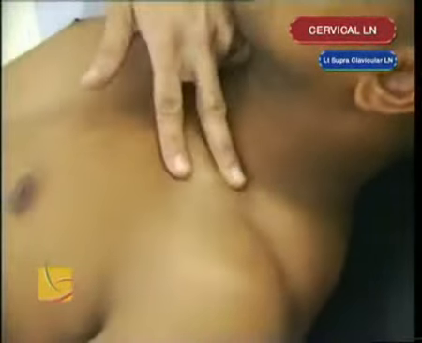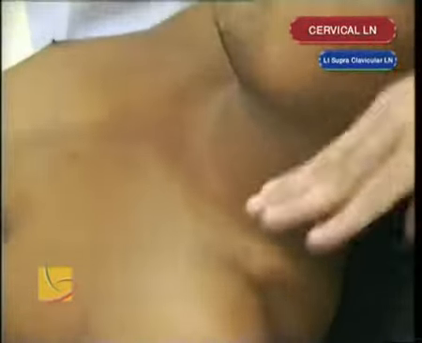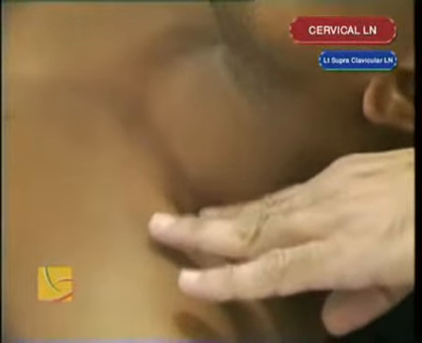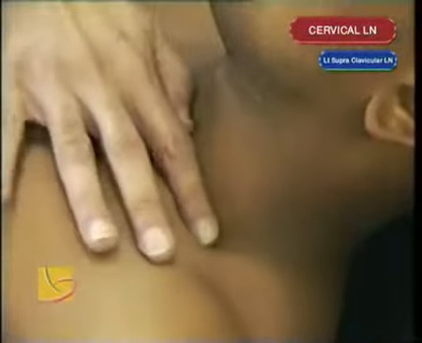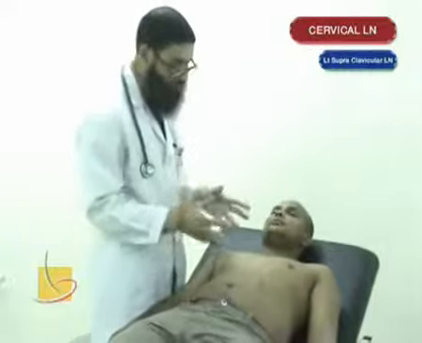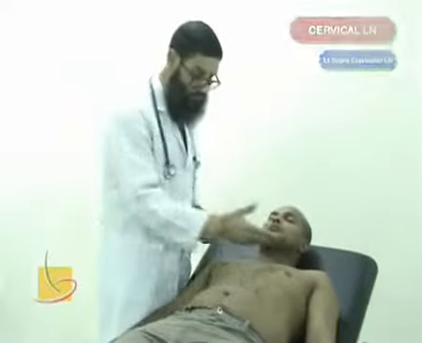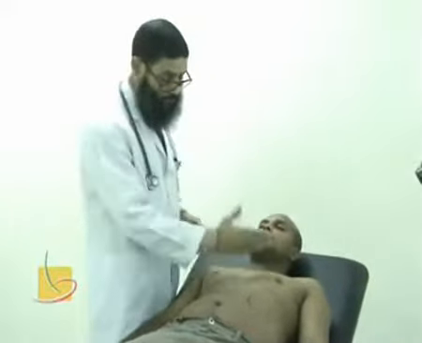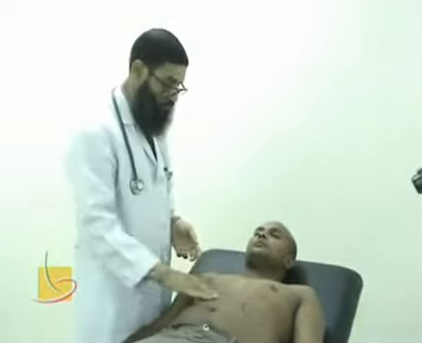This is the clavicle of the patient here. And then you palpate on the left side, the left supraclavicular lymph nodes. If this lymph node or these lymph nodes are palpable, we call them Virchow glands. Virchow glands may indicate malignancy from the upper part of the gastrointestinal tract, especially of the stomach.